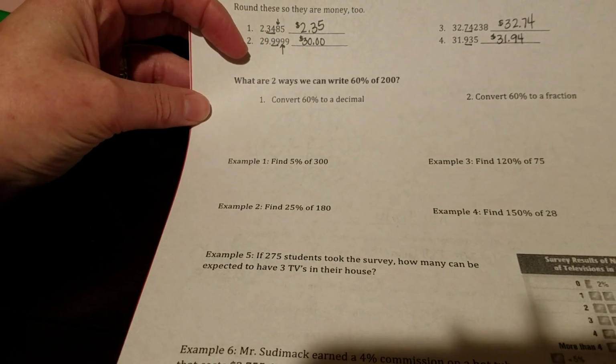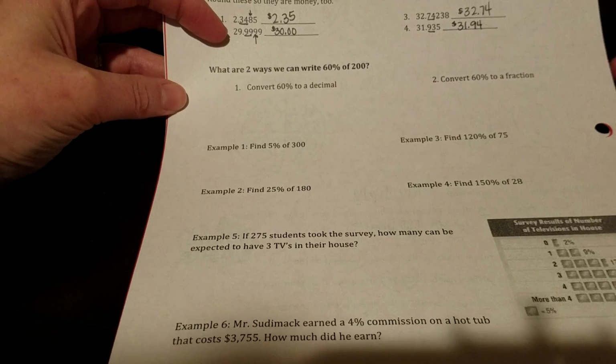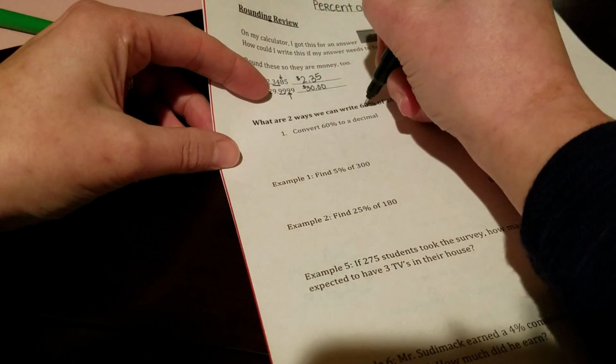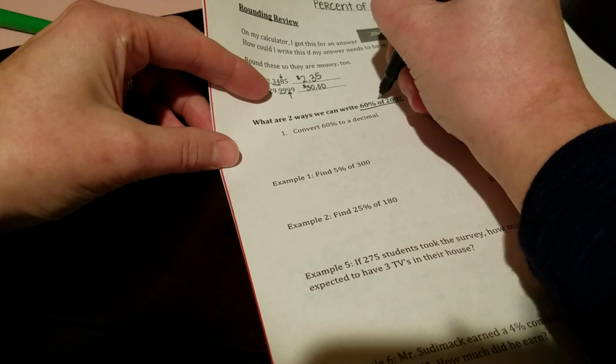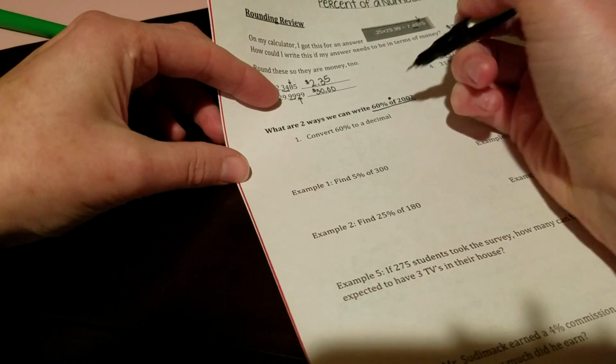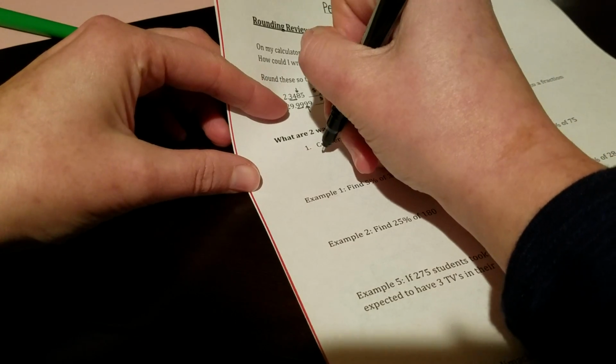Basically in this section we're going to talk about percent of a number. We're going to actually calculate it, and we're also going to do it with estimating. So one of the things that we can do is to do a percent of a number. Reminder that of is telling you to multiply. One option is to change 60% to a decimal. So since it's a percent, we move it 2 places to the left.